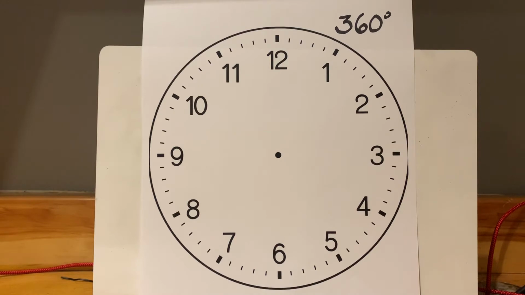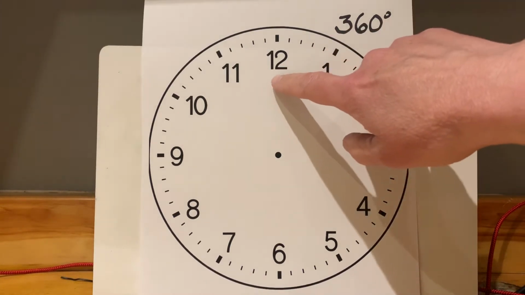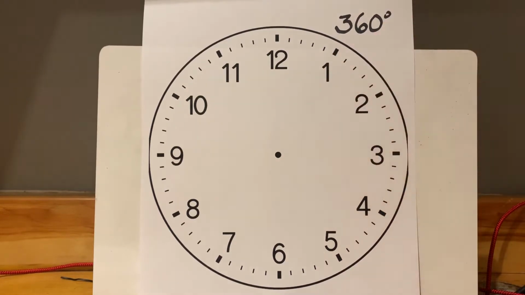A clock face can be divided into 12 number divisions. From one number division to the next number division is 1/12 of a full circle. 1/12 of 360 is 30 degrees.